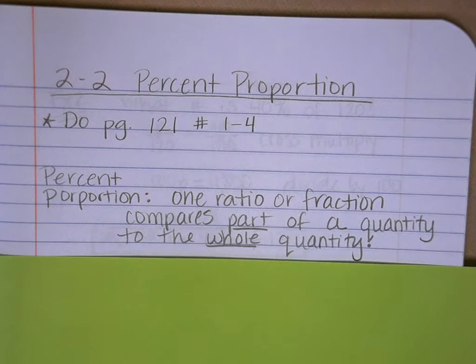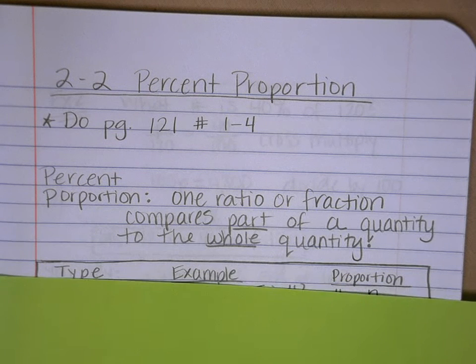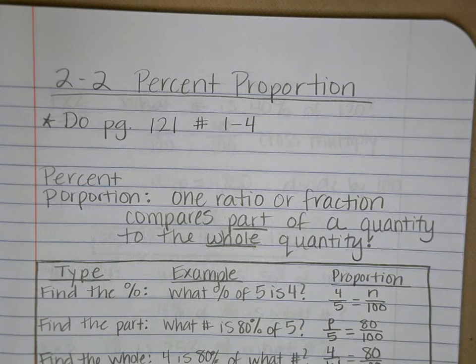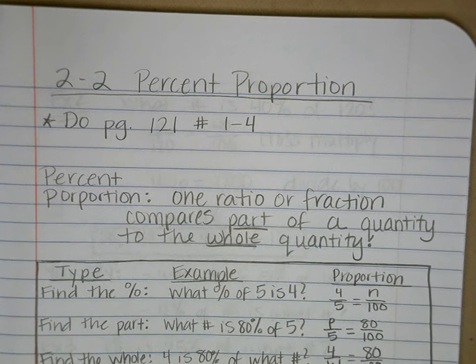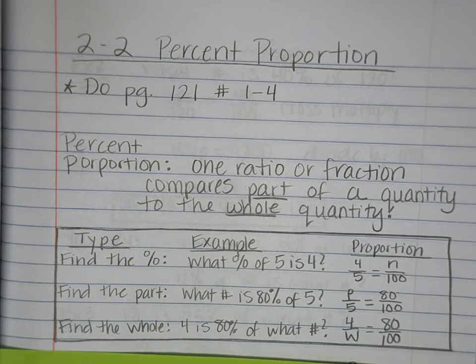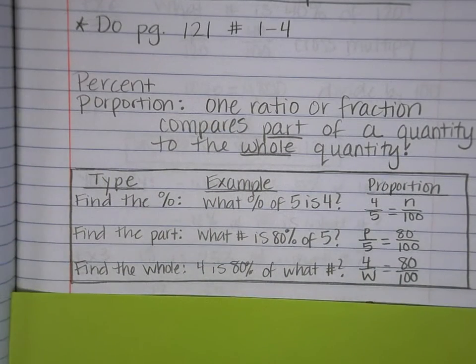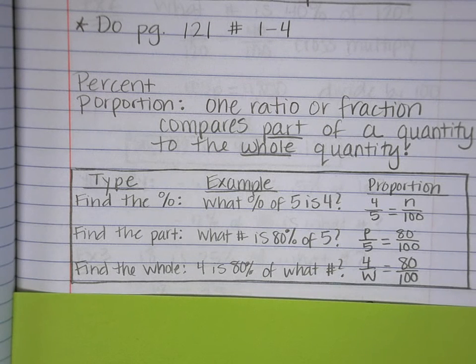All right, here's a little chart for you guys that helps you decipher what to do when you see certain problems, okay? So this chart is also in your book. I want it in your notes because you can use your notes on quizzes and stuff, so it will be helpful. Basically it's breaking down the type of question, an example of that question, and how to set up the proportion, okay?